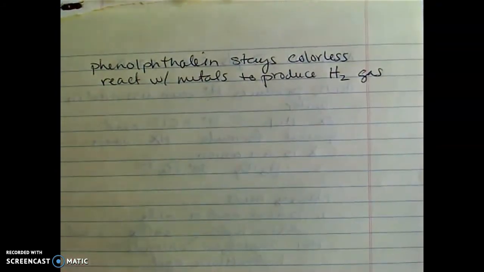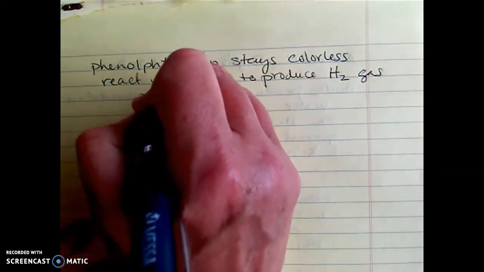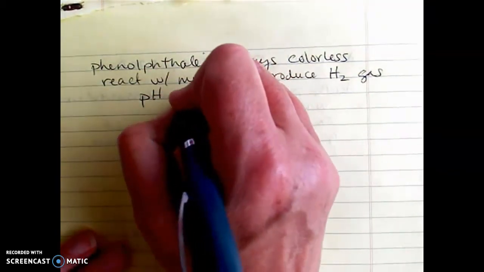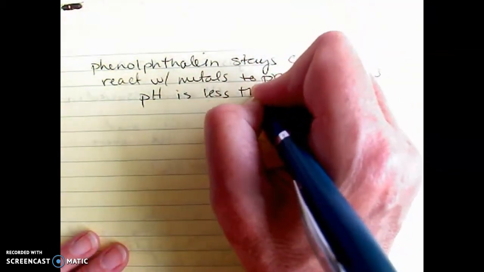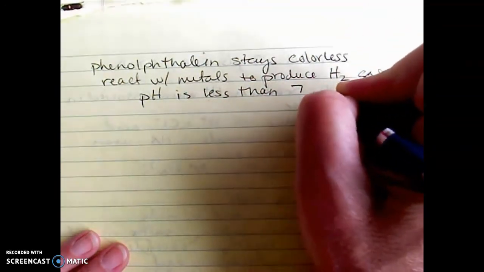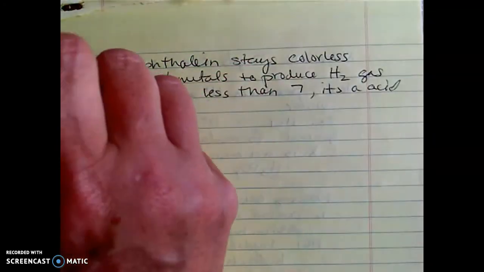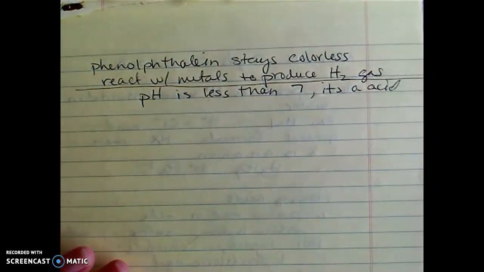All right, one other thing real quick: pH. We're going to use pH. Usually you'll use a pH meter, and it will tell you what the pH is when you put it in a solution, and then you'll know whether or not it's an acid. So if the pH is less than 7, it's an acid. Now, this is not a property, so keep that separate, but that's another way that we can identify it, is to measure its pH.